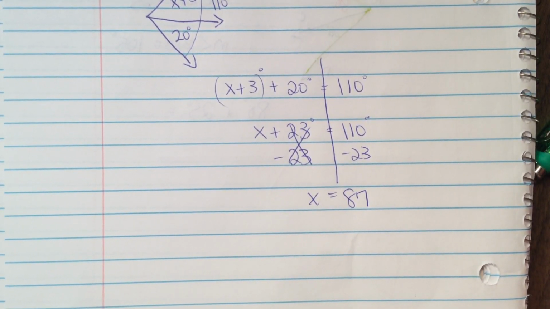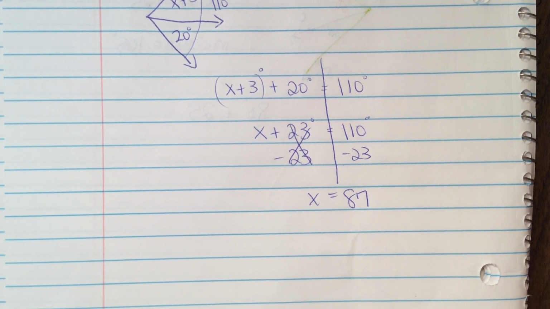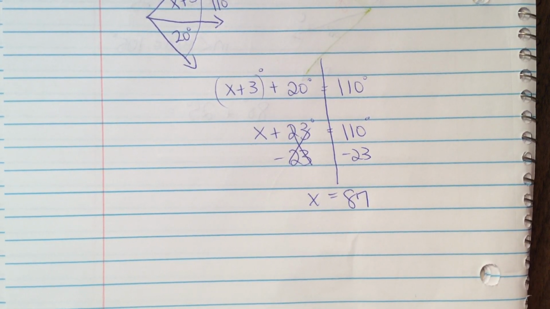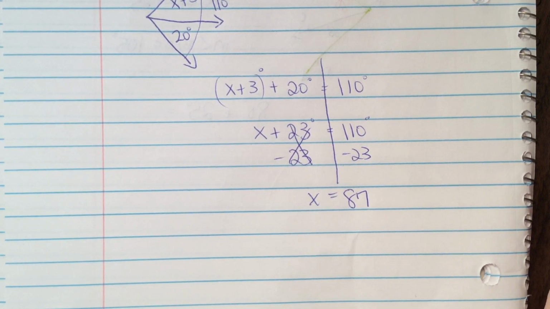All right, hopefully you understand the concept of the angle addition postulate. The next video is going to be on working out examples from your assignment. If you have questions on the angle addition postulate in general, please raise your hand and ask for help.